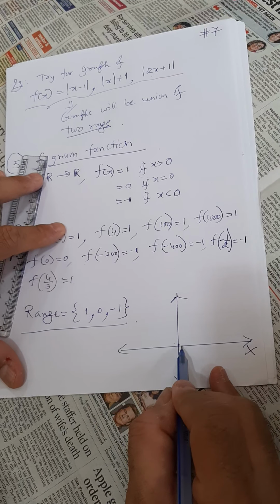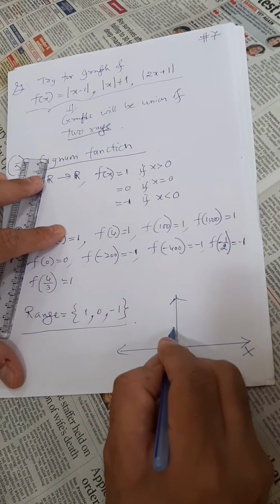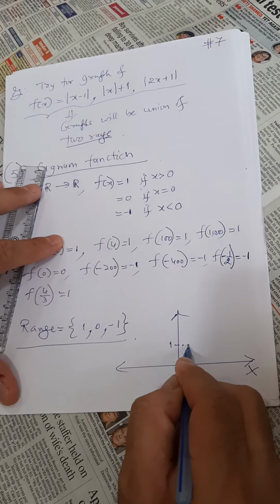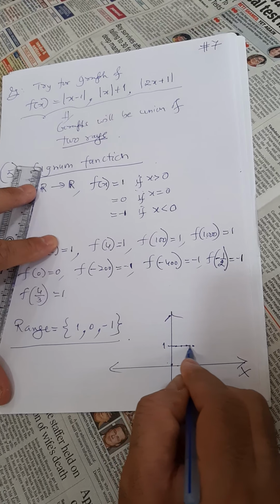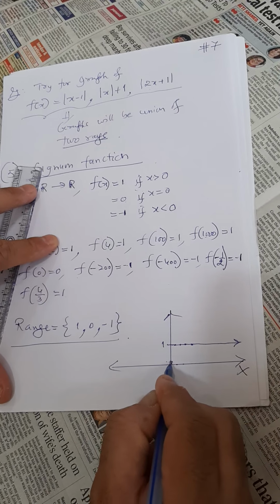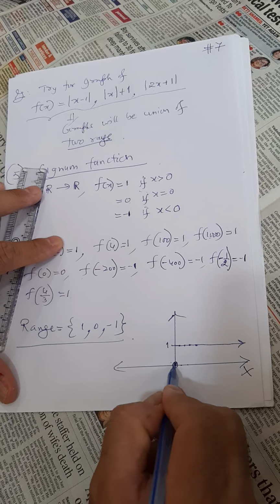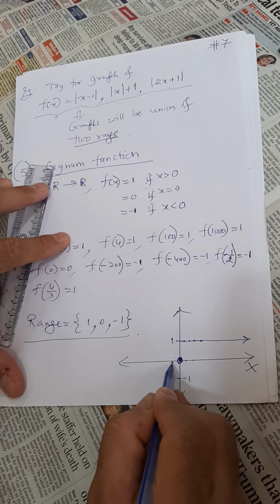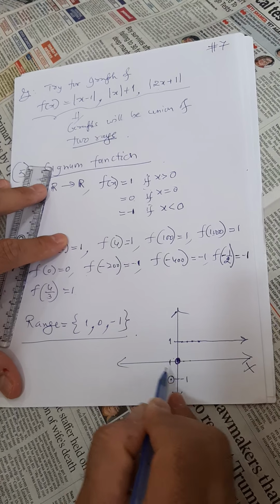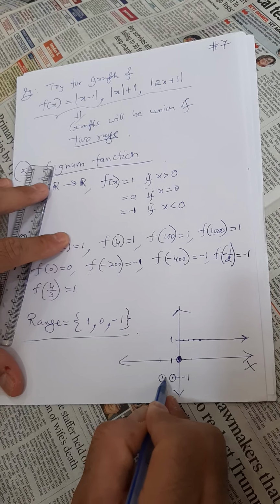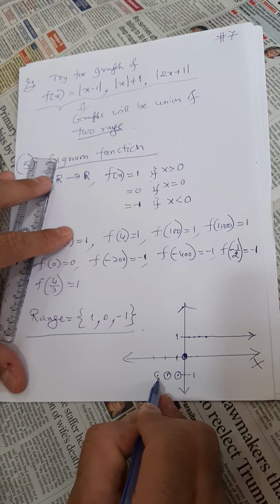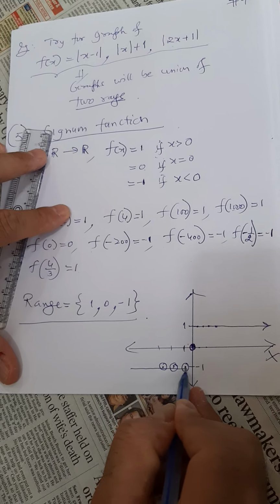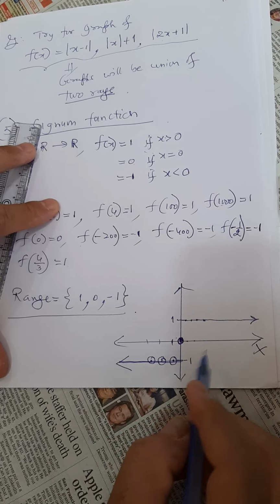If I take any positive number, then the answer will be 1 always, for all these numbers. So this way. For 0, it is 0. If I take a negative number, if I take -1, then the value is -1. So this way, this is the signum function graph.